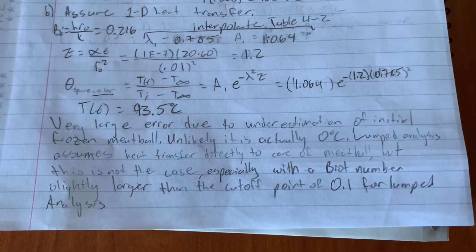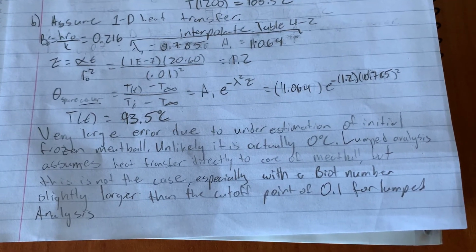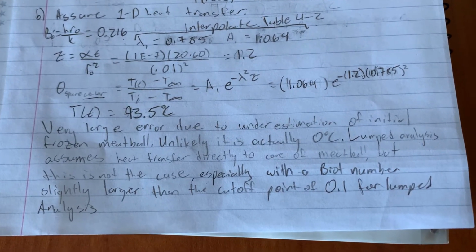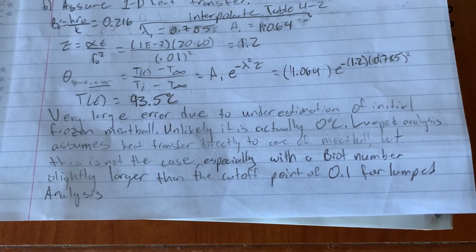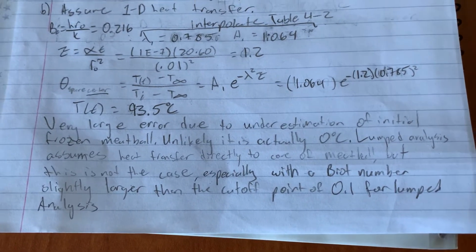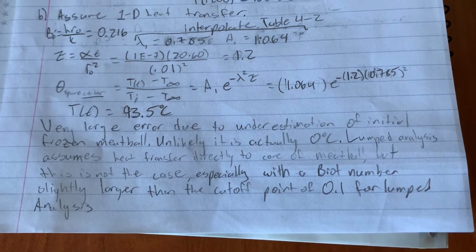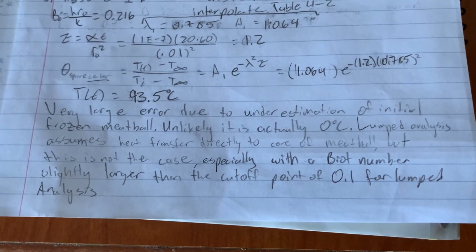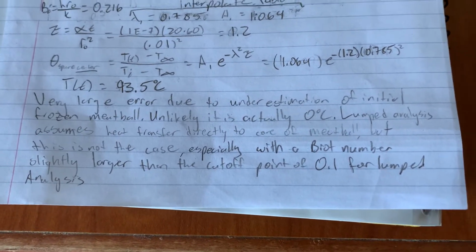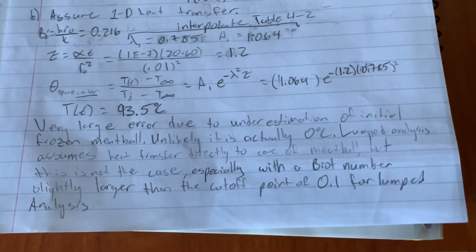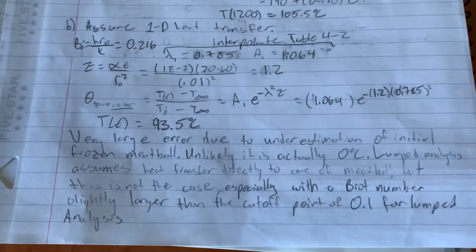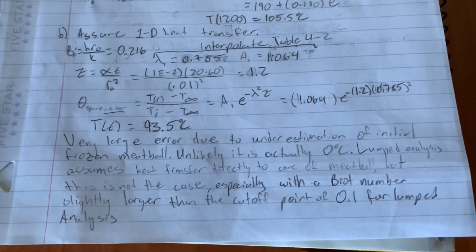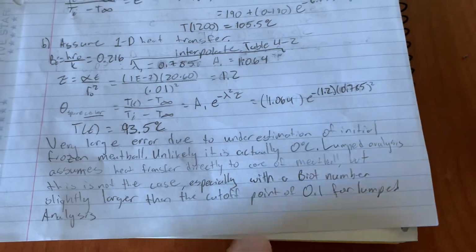Overall, this almost 12-degree temperature change is mostly dependent on lumped analysis being incorrectly applied to this scenario. But another minor error could have been that the temperature of the meatball was probably a little higher than 0 degrees Celsius initially. But again, mostly because of the incorrect application of lumped analysis.